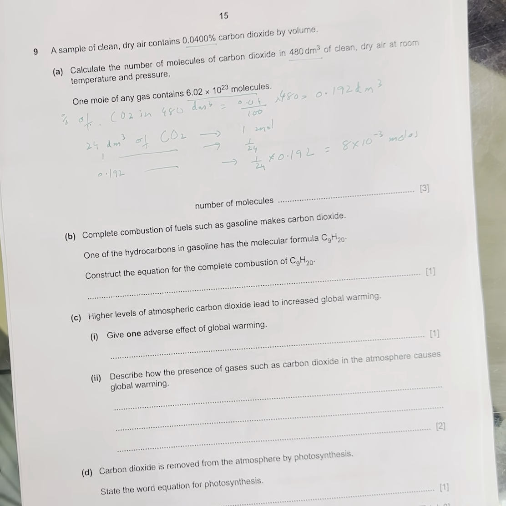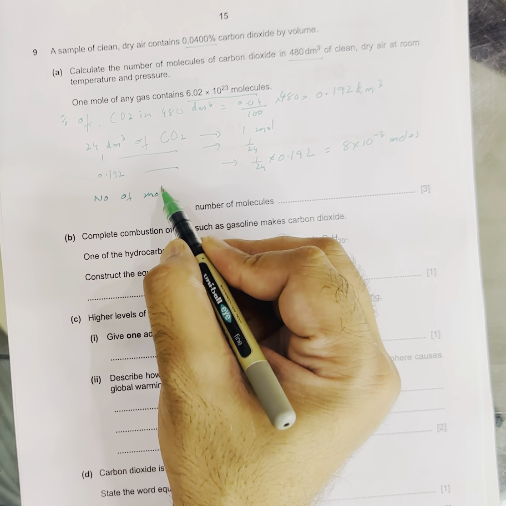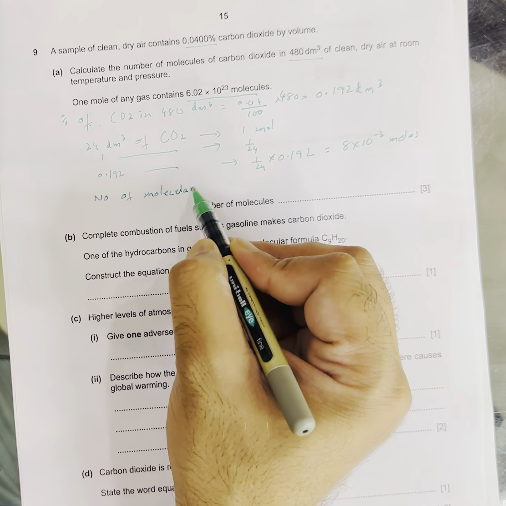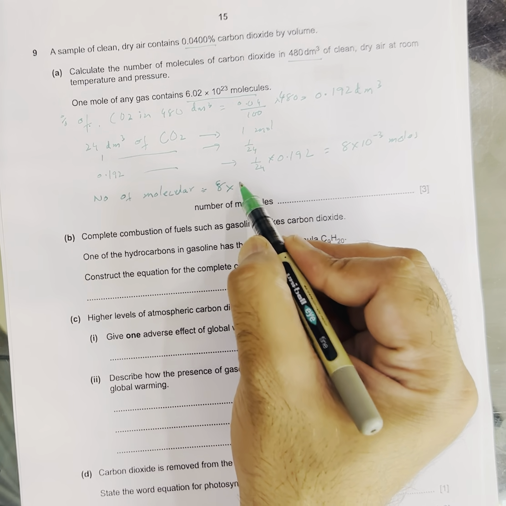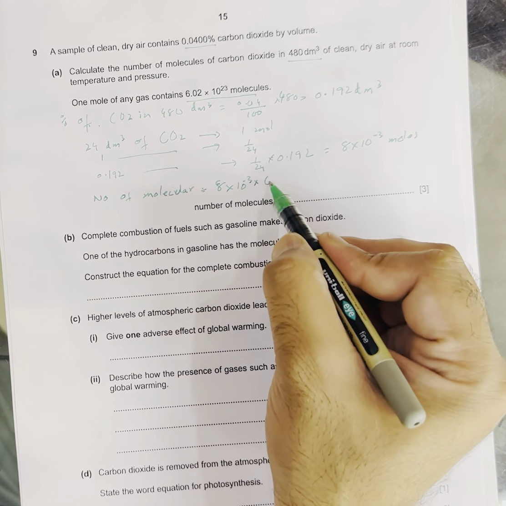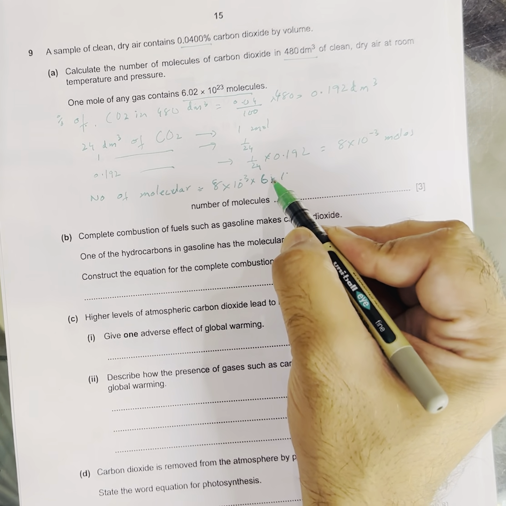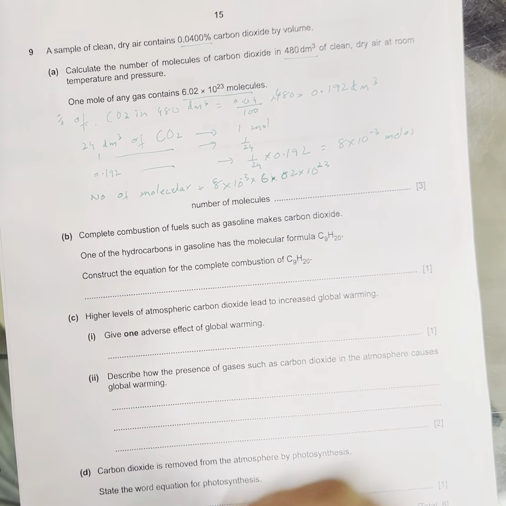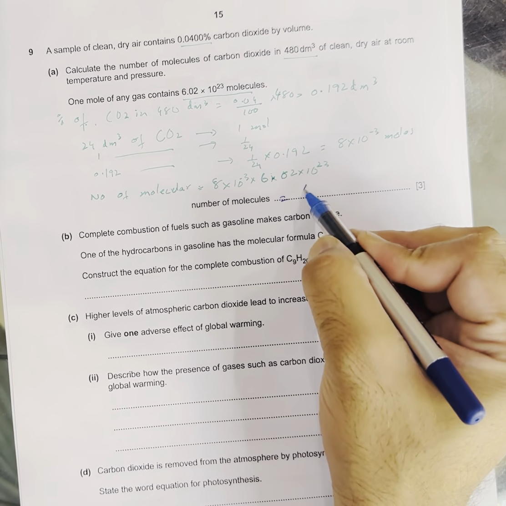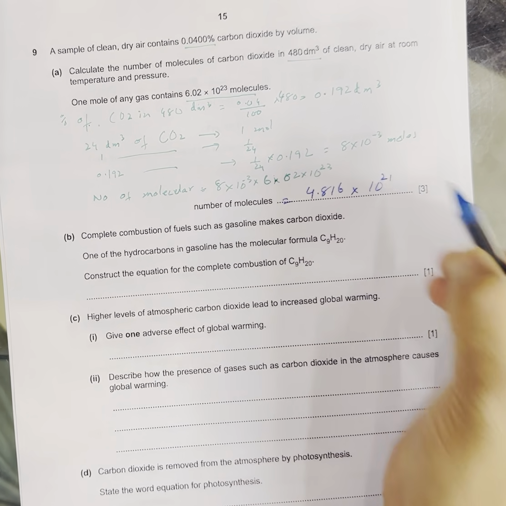So we know that we have to find the number of molecules by multiplying given particles to the Avogadro number. Now we have the number of moles 8 into 10 to the power minus 3, and Avogadro number is 6.02 multiplied by 10 to the power 23, and answer we would get here is 4.816 into 10 raised to power 21.